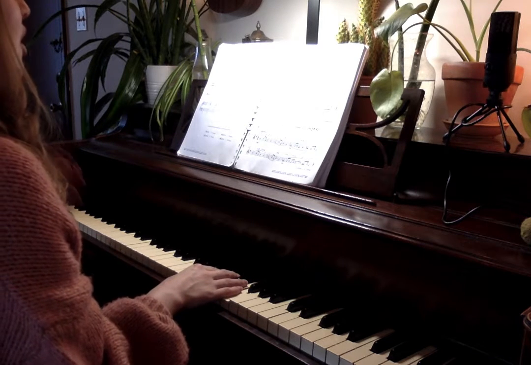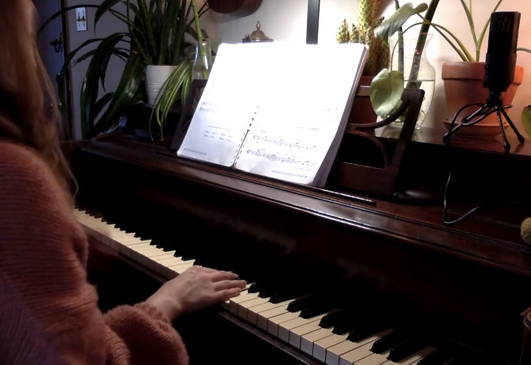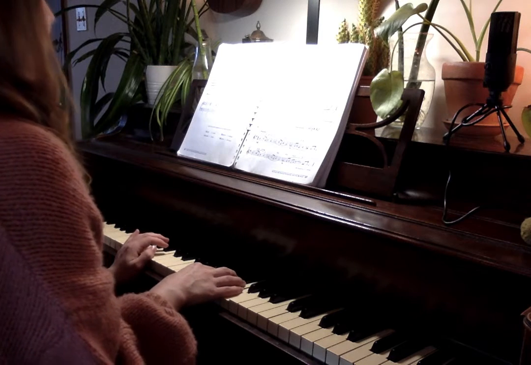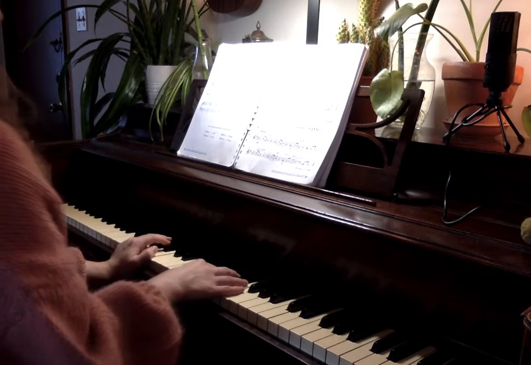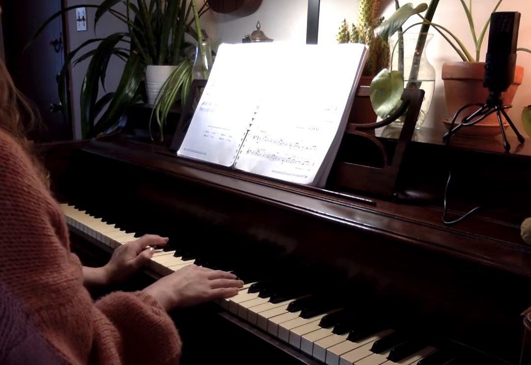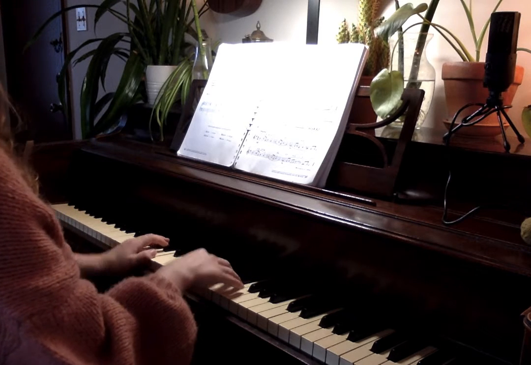This, again, looks a little bit more intimidating, but it's actually pretty simple because it has a lot of left-hand notes, but it's really just repeating a lot of the same chords over and over again. So let's go ahead and play this through. Some nice, lovely Chopin. 1, ready, go.